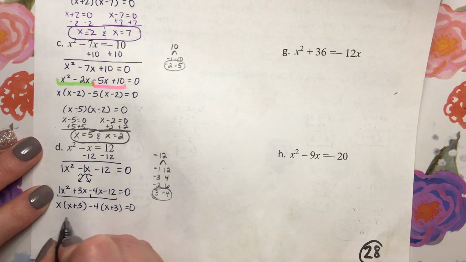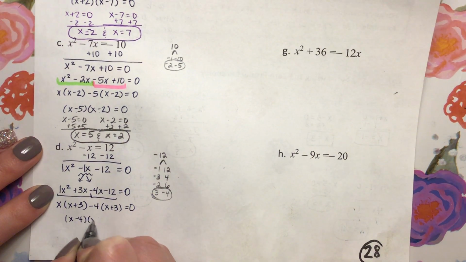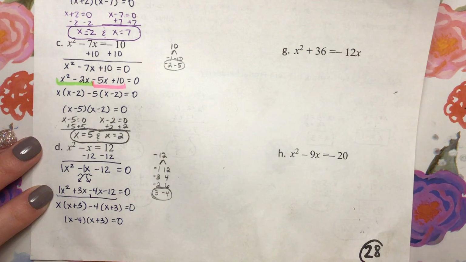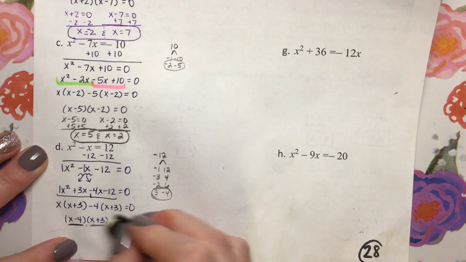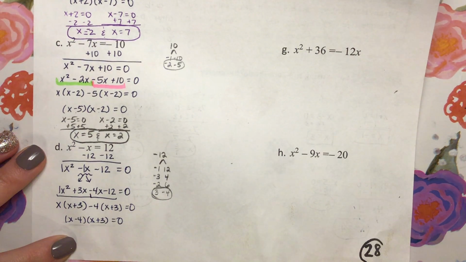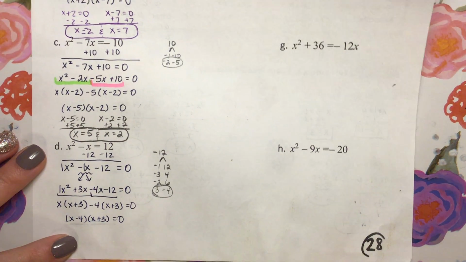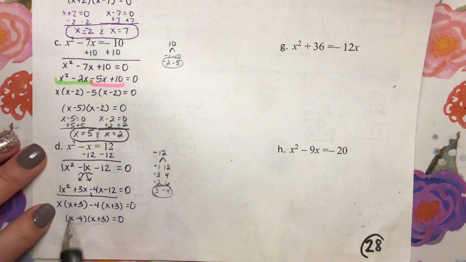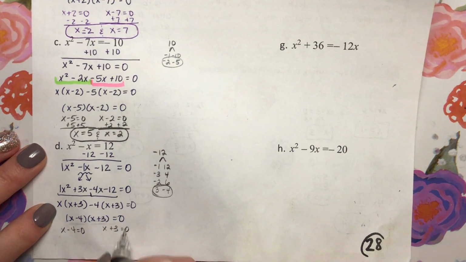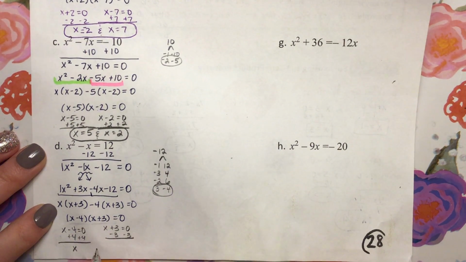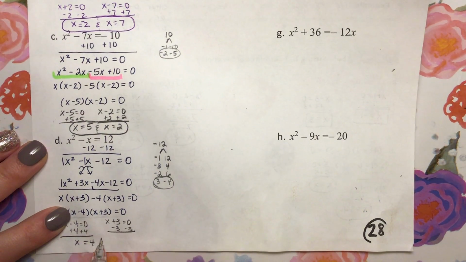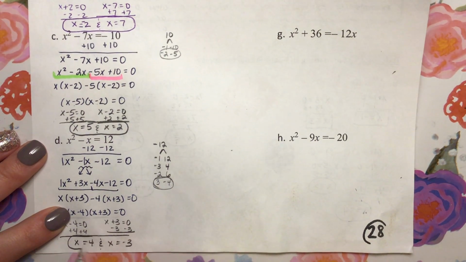I'm going to rewrite the left side, giving me x minus 4 times x plus 3 equals 0. But this literally means something times something is equal to 0. So in order for anything to equal 0, one of the values has to be 0. So what does x have to equal for this expression to be 0? So let's set it equal to 0 to see what that would have to be. If I solve for x in both of these, I'm getting x is equal to 4 and x is equal to negative 3.